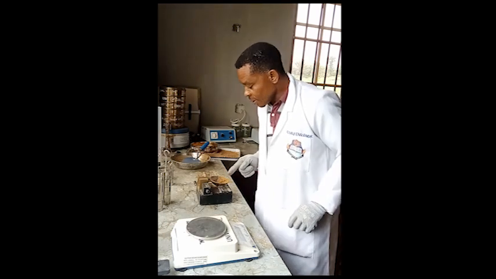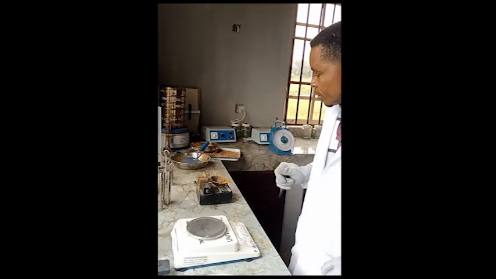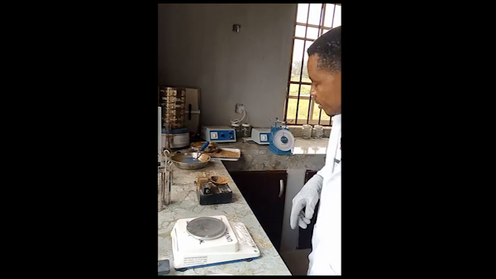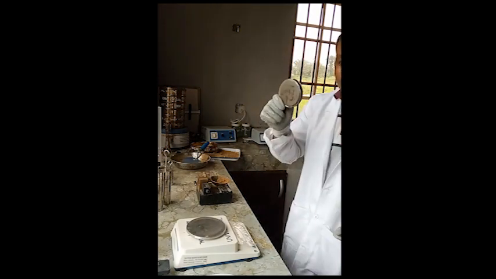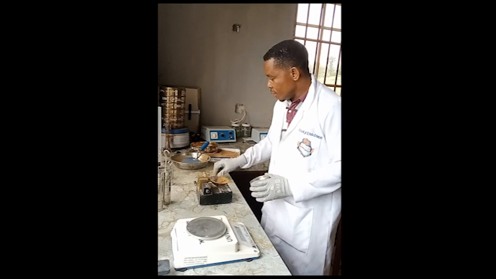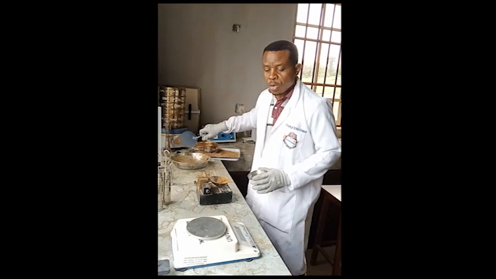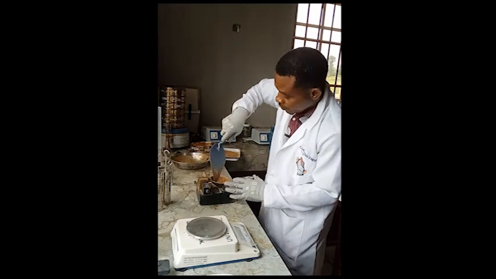It closes at exactly 16 blows. So we are going to transfer it to the moisture can and weigh it so that we can determine the moisture content for that very sample.